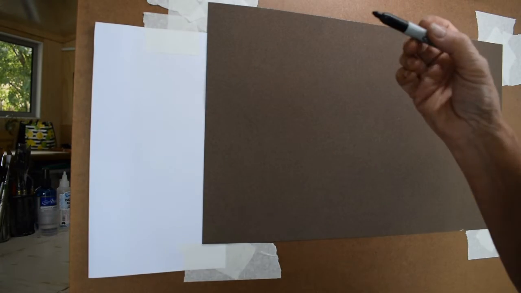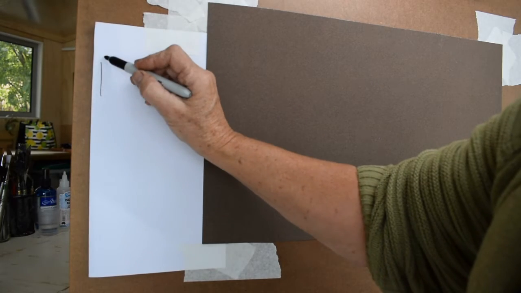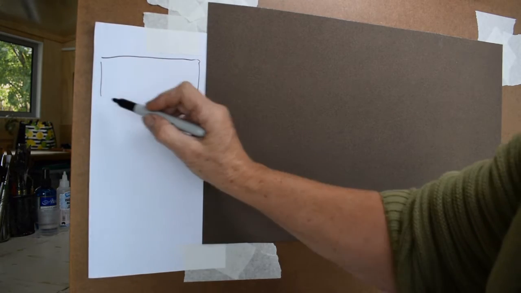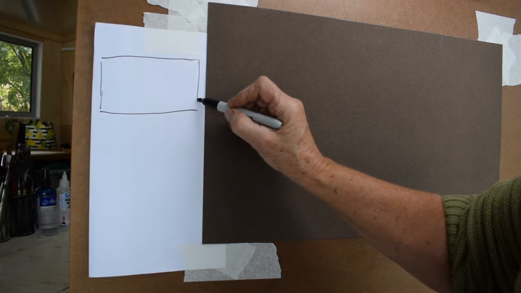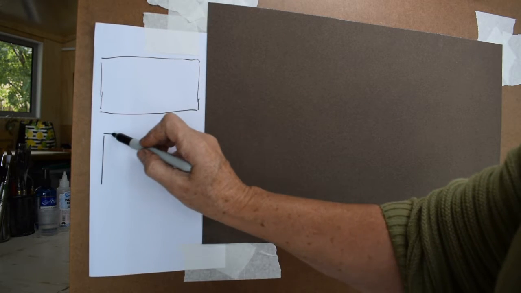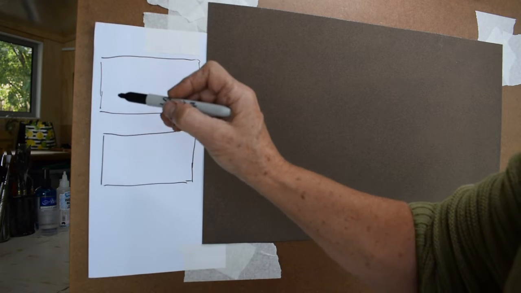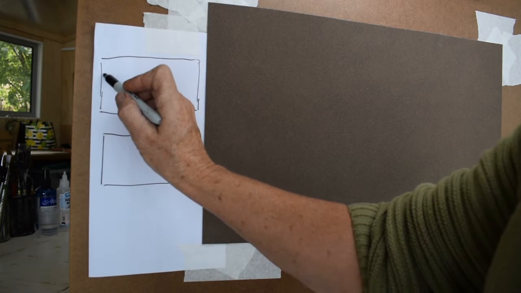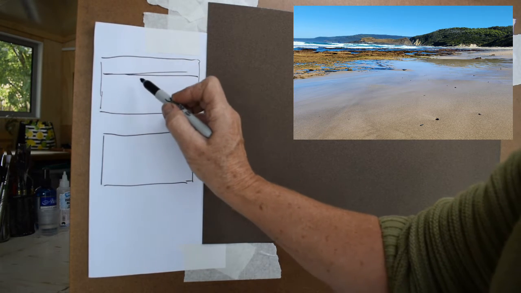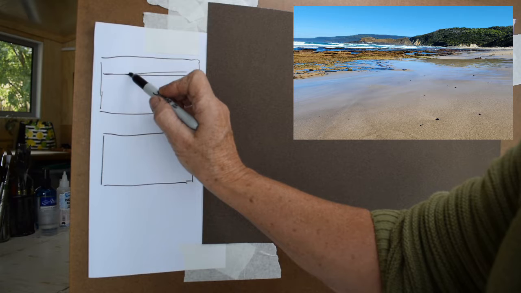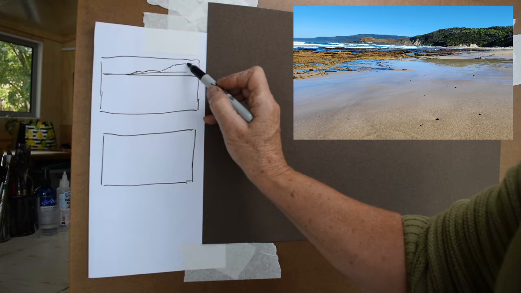So the first thing I'm going to do after I've done all the cropping and working it out on the computer is just give myself a couple of little thumbnails here to remind me. I've sort of cropped it on the computer, but now I'm just going to take a Sharpie and just block in those areas, just as a bit of a reminder right next to me about what's happening, and thinking about the composition a little bit there, making sure that I'm happy with it.